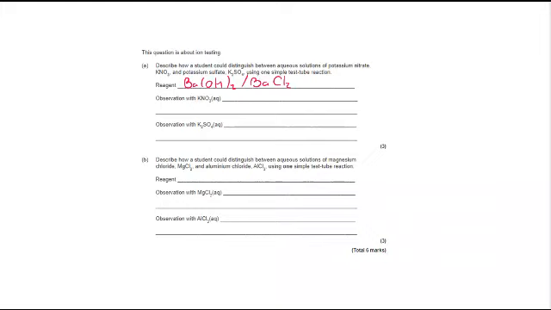You could add barium hydroxide, you could add a number of barium compounds. But when you add them, if I do that with KNO3, I will get no visible change. But this is the test for sulfate ions because it will make a white precipitate of barium sulfate. We've differentiated between them. We now know which is which.